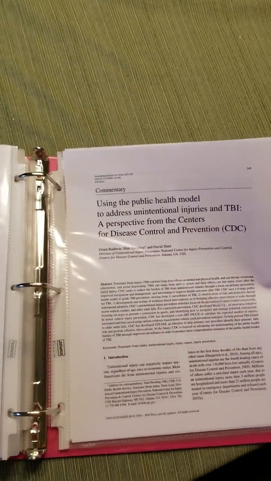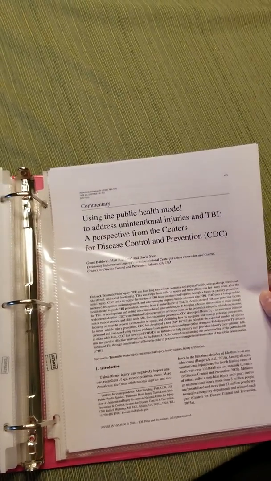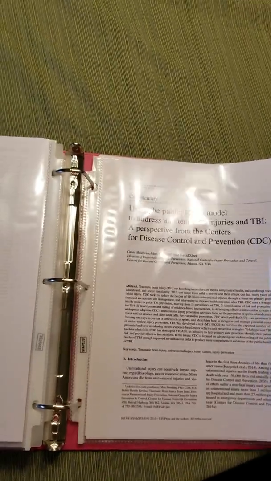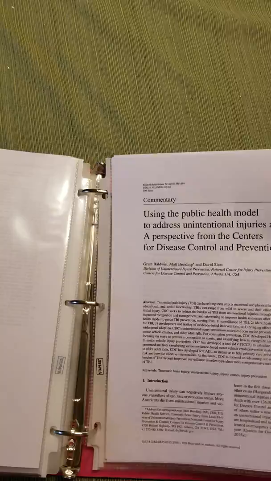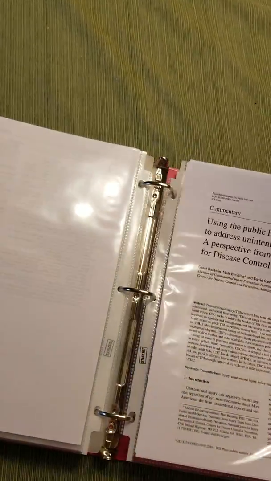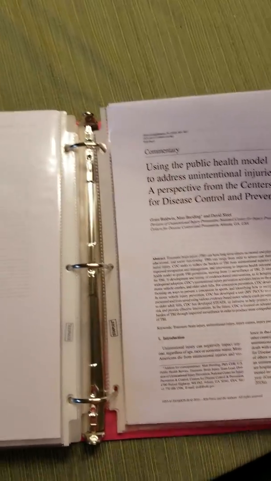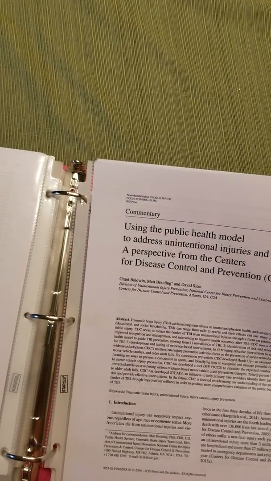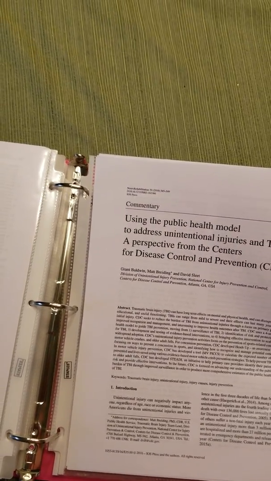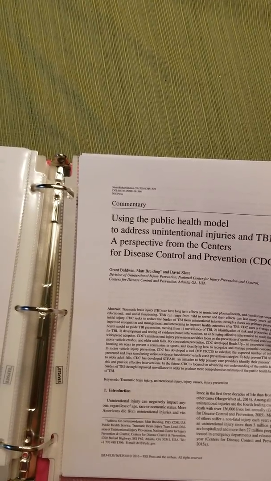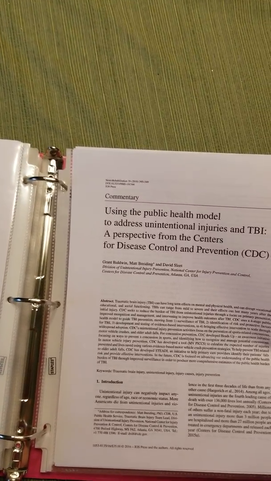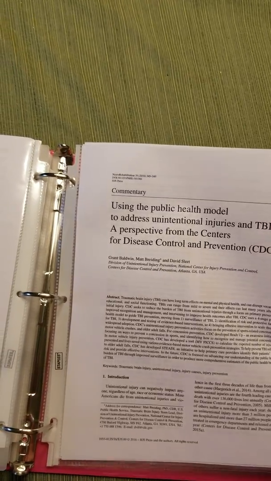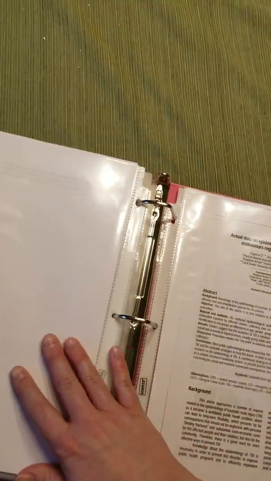This one was using the public health model to address the unintentional injuries of TBI. So this one had some really good info about TBI and the CDC. And the CDC actually developed STEADY, which is an initiative to help primary care providers identify their patients' fall risk and provide effective interventions. So that's pretty neat.